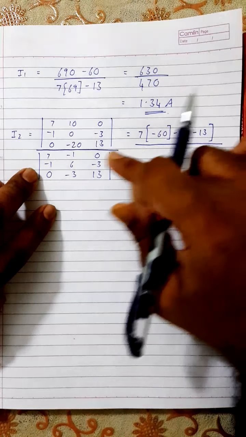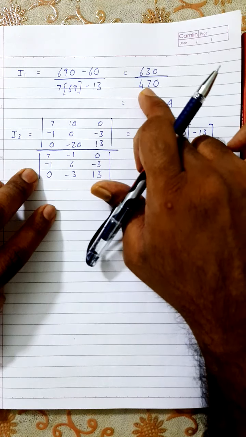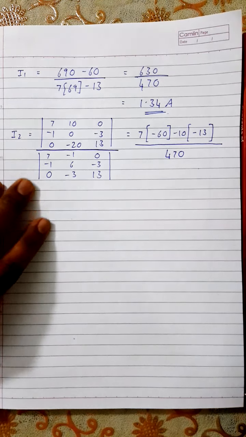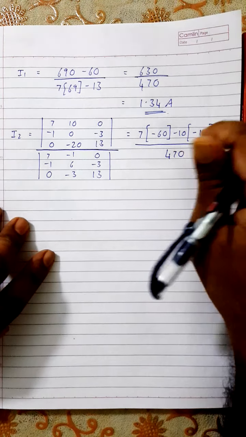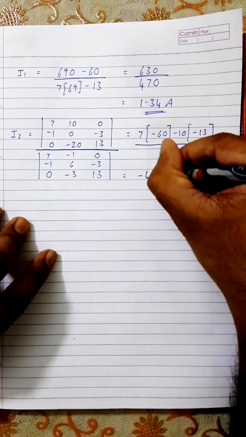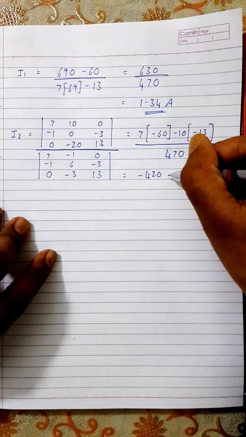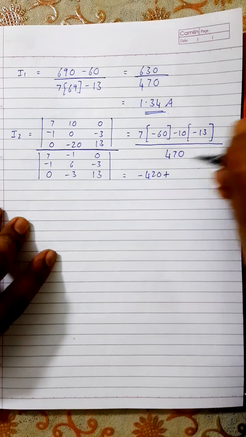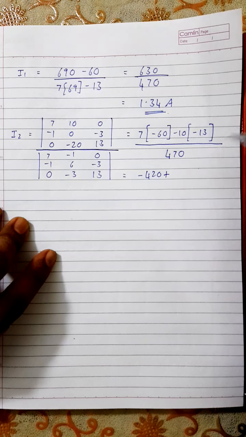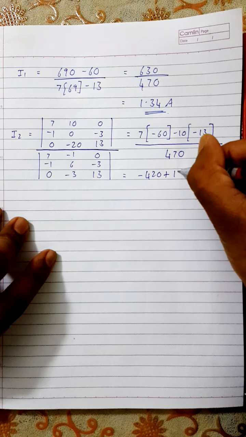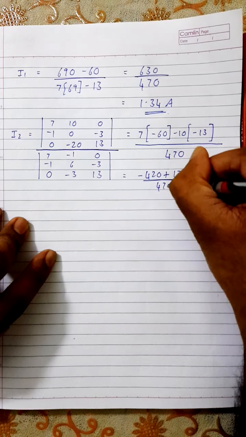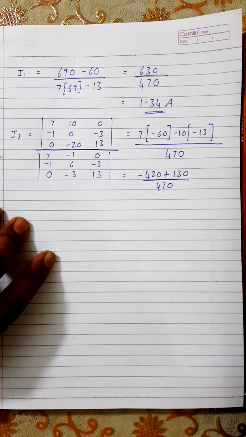Now for the denominator, you don't have to find it again. You already found the value of the denominator is 470, so there is no need to find it again. So this is nothing but minus 420 plus 130 by 470.